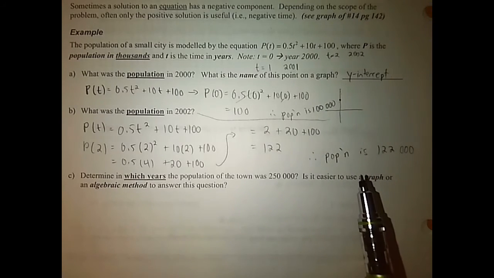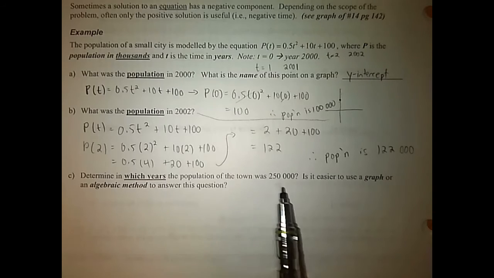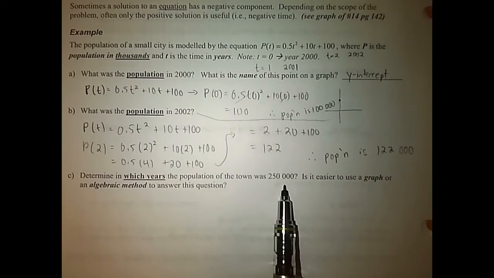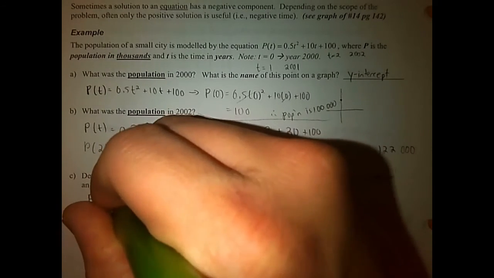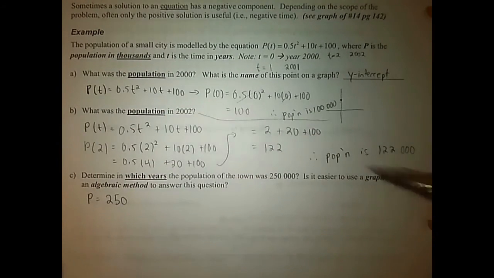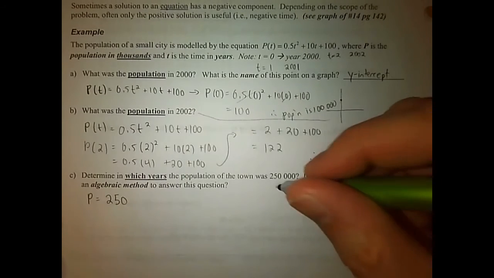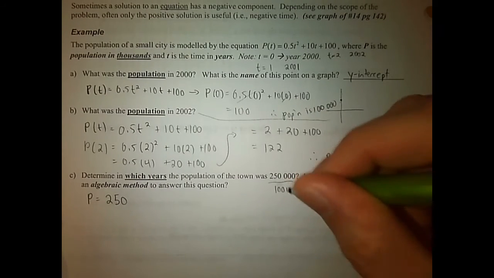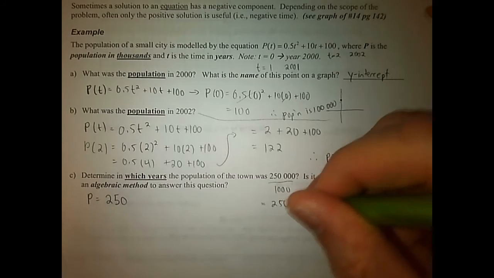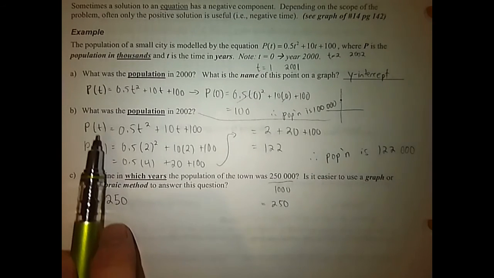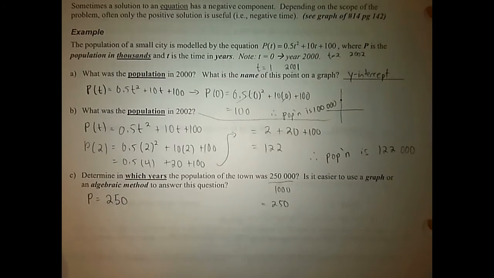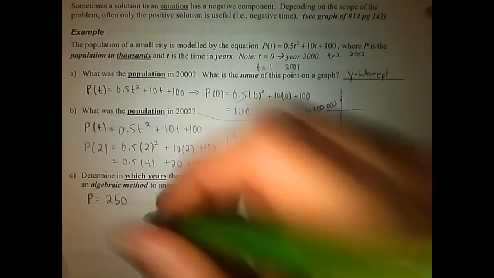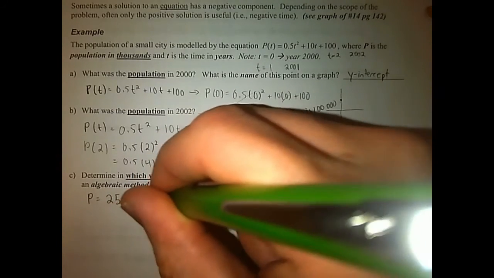So which years was the population of the town 250,000? Which means that P is going to be equal to 250 because, again, it's in thousands. I got to divide this by 1,000. I get 250. So I'm going to get my quadratic function here. I'm going to make p of t equal to 250. So 250 is equal to this.